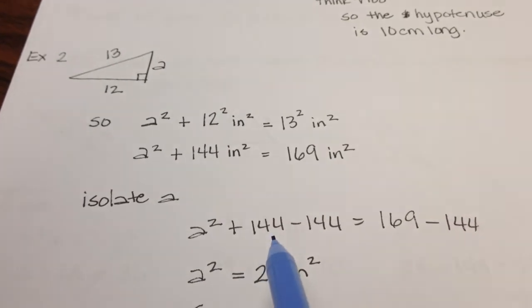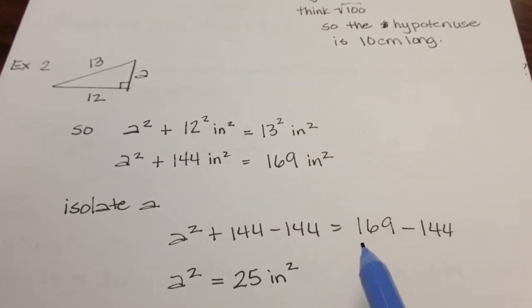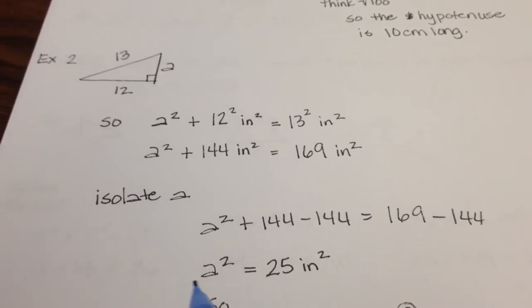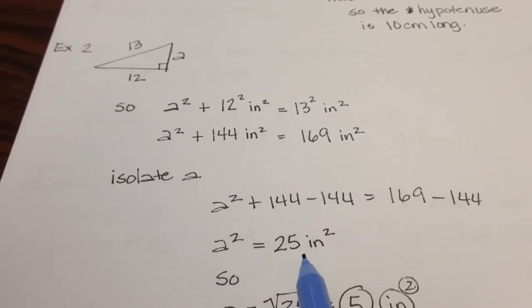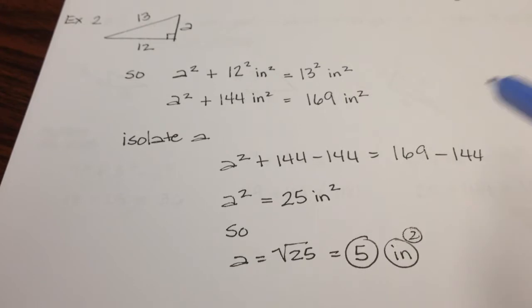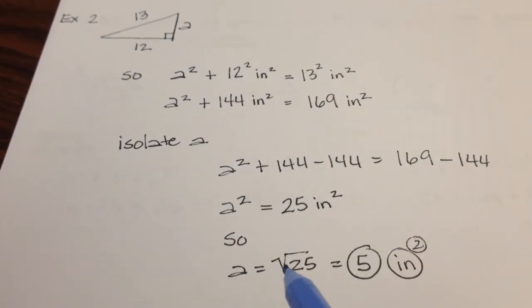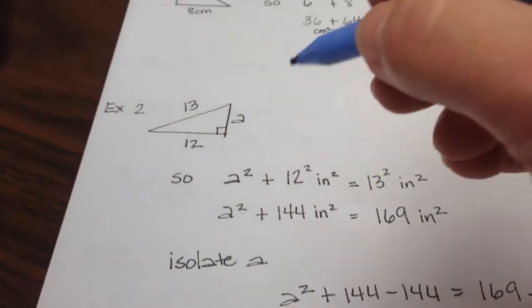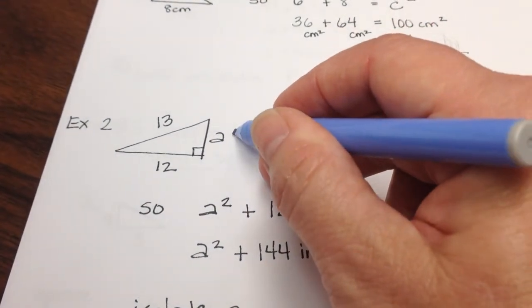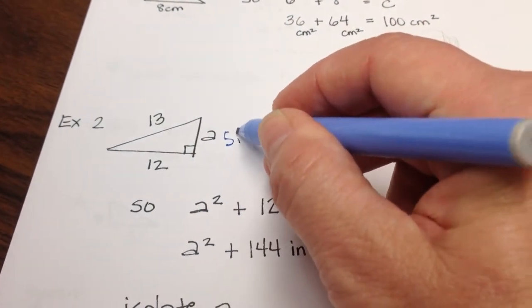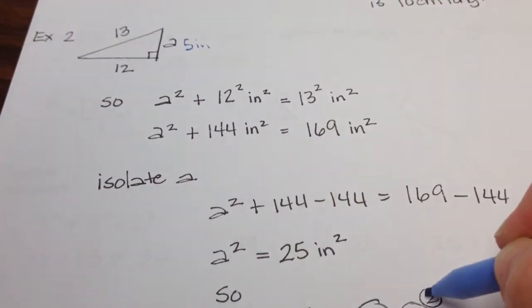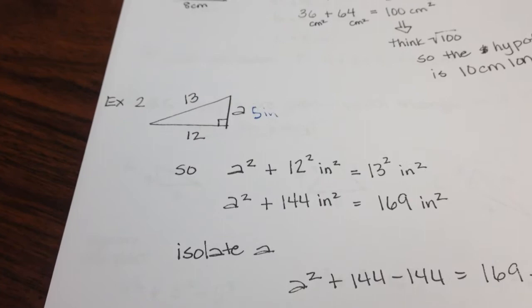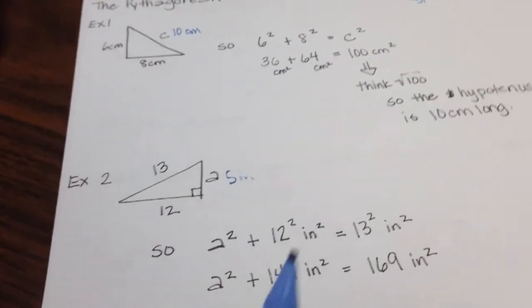So a squared plus 144 minus 144 equals 169 minus 144. So a squared equals 25. So I have to think, well, what is the square root of 25? 5. So this would be 5 inches, if that's what they all are. Okay, not squared, 5 inches. So the side was 5 inches long.